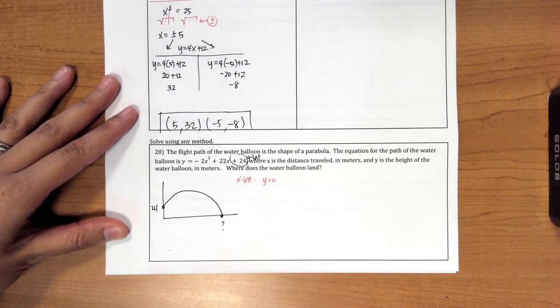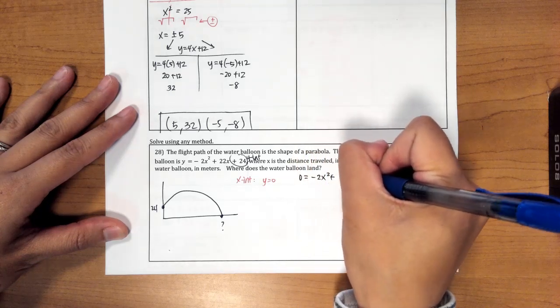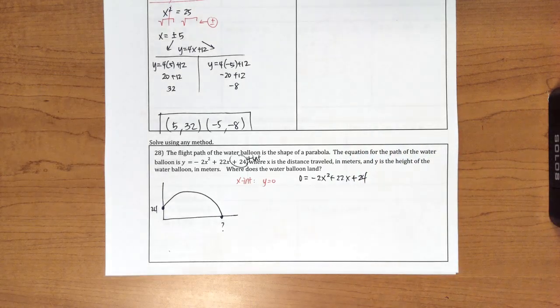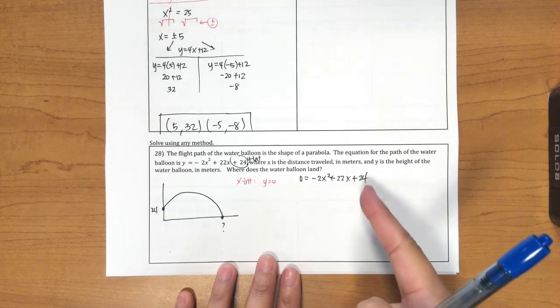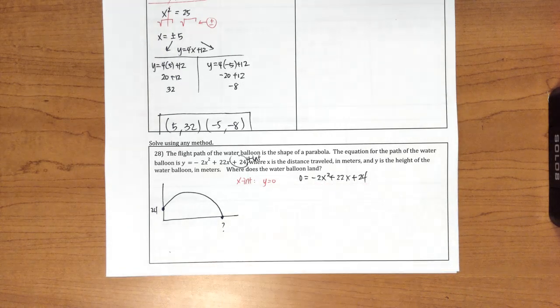So I'll set 0 equals negative 2x squared plus 22x plus 24. You can solve using the quadratic formula now. You can solve by factoring. You could divide everything by negative 2. You should not subtract 24 and subtract 24 because there are two x's though. Okay, see if you can get a final answer there.